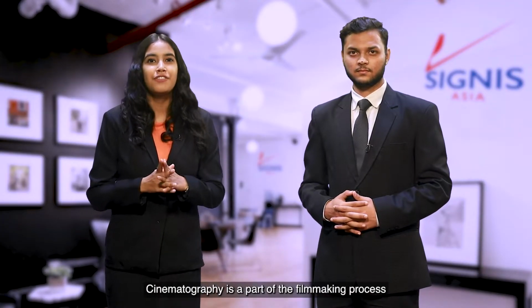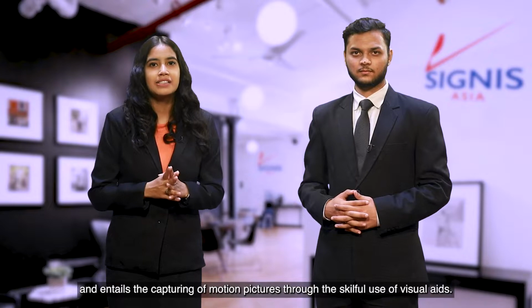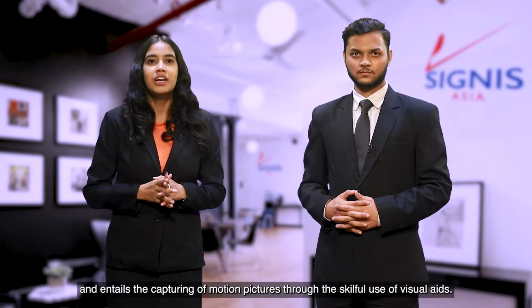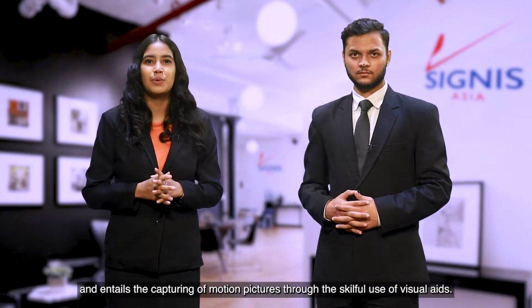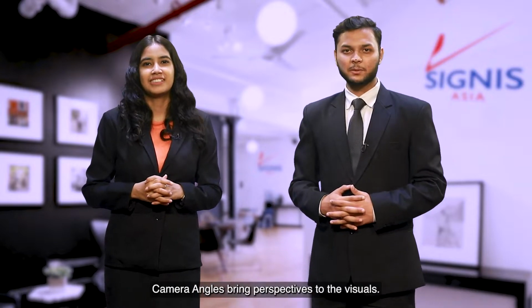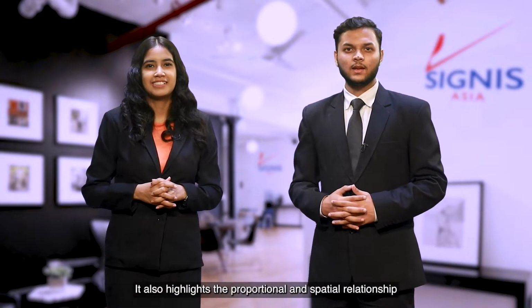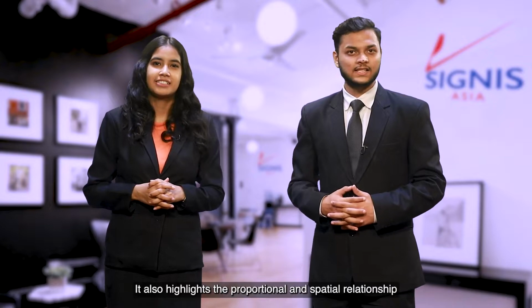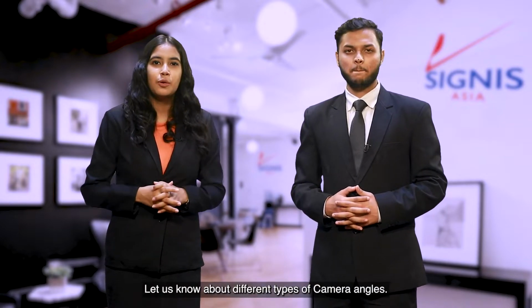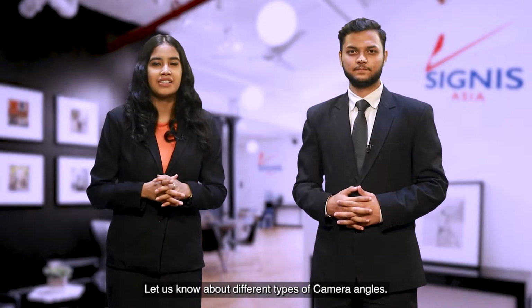Cinematography is a part of the filmmaking process and entails the capturing of motion pictures through the skillful use of visual aids. Camera angles bring perspectives to the visuals. It also highlights the proportional and spatial relationship between the characters and the viewers. Let us know about the different types of camera angles.